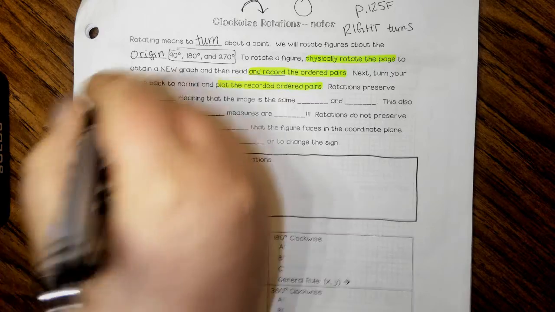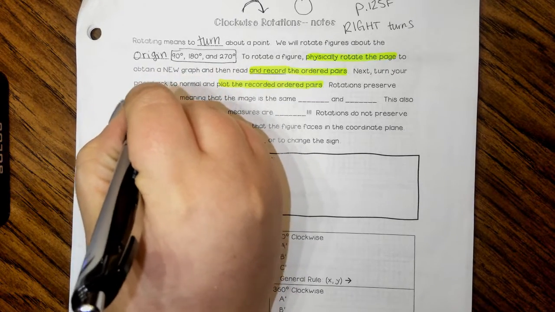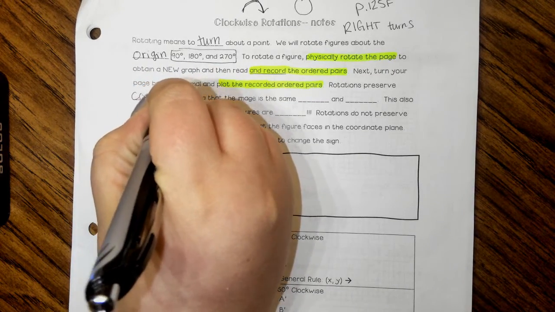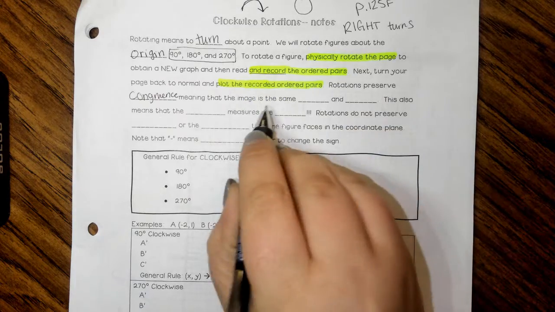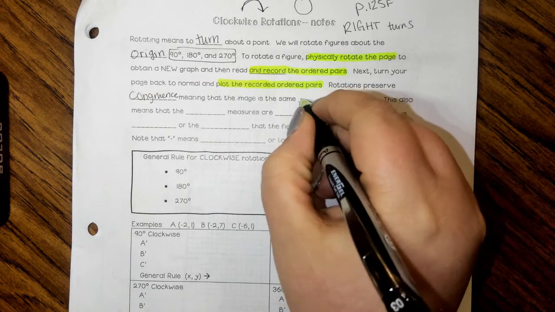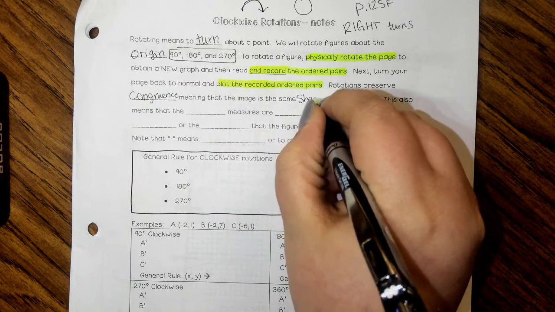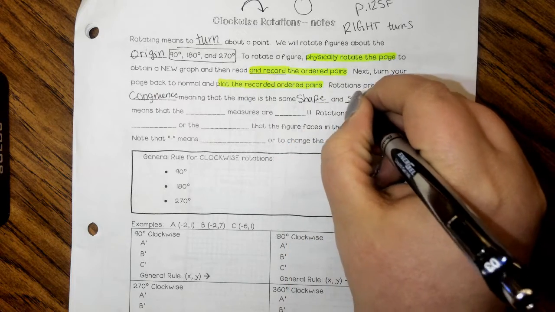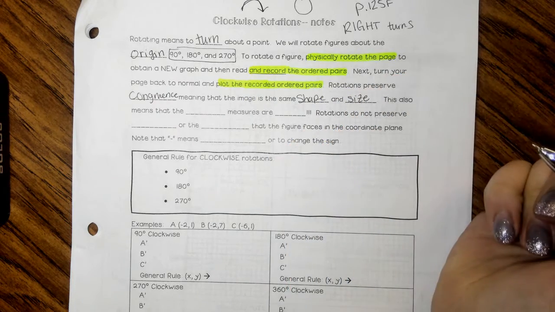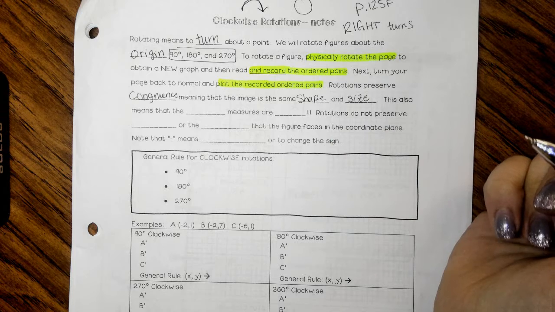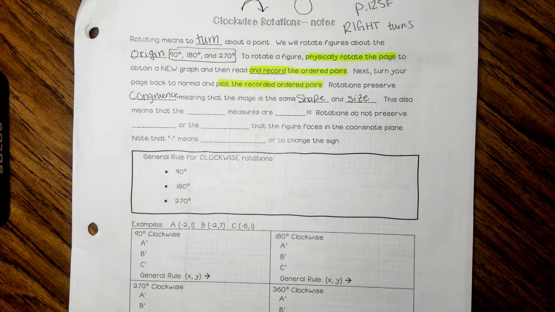Rotations preserve congruence, which means that the image is the same shape and size as the pre-image. That means that the side lengths are congruent, or the same, or equal.